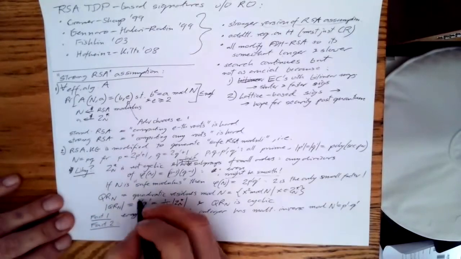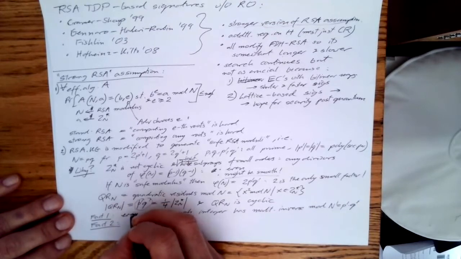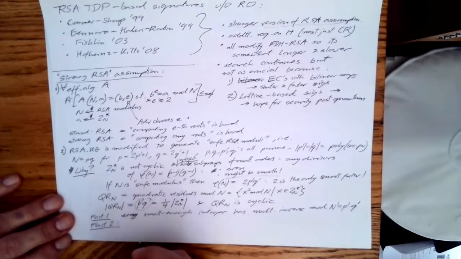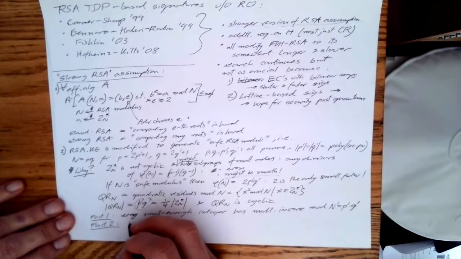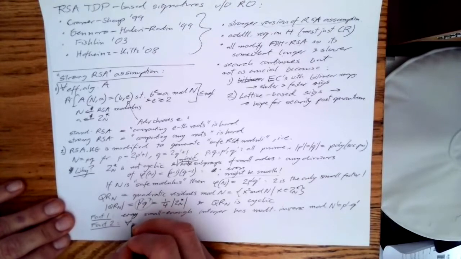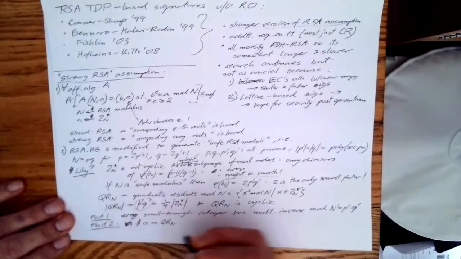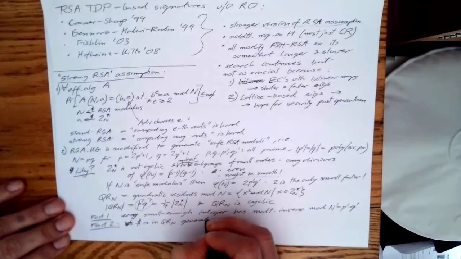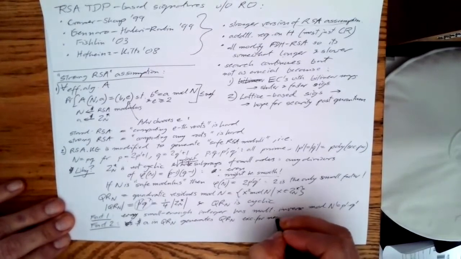Fact two, even though this is a secret order, if you knew p prime q prime, you would factor n. So a reduction cannot know this order. However, first of all, a random a in QR_n generates QR_n, except for negligible probability.